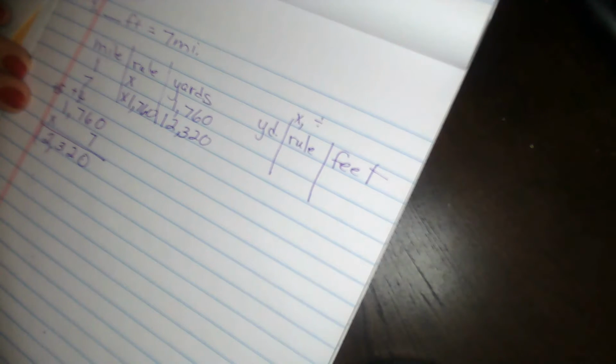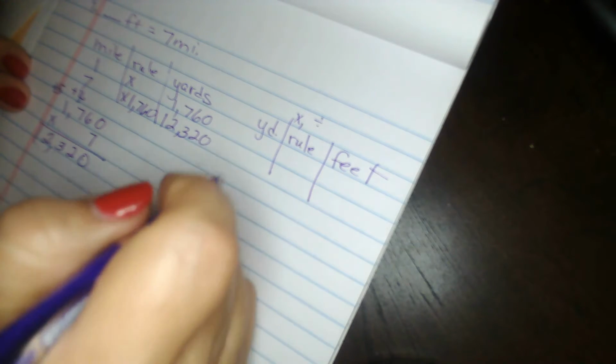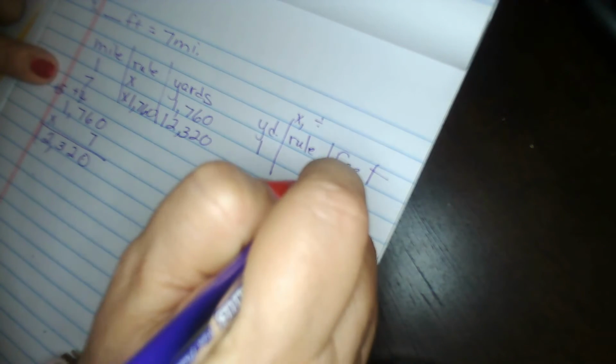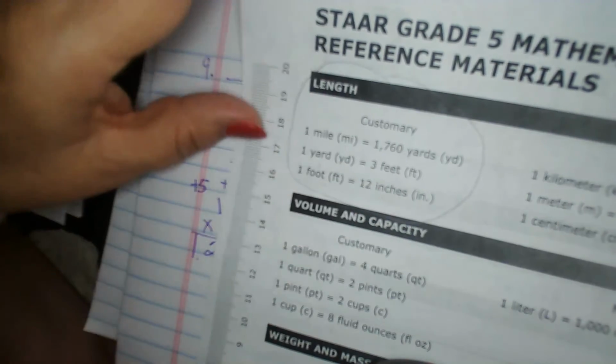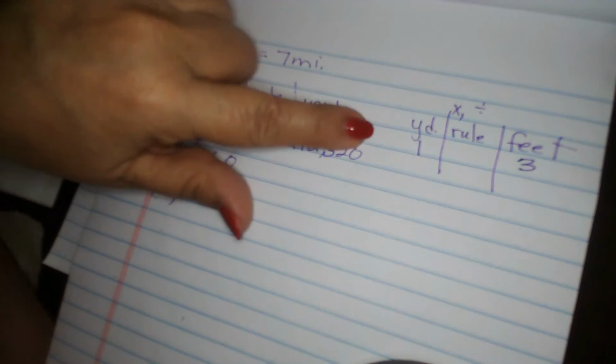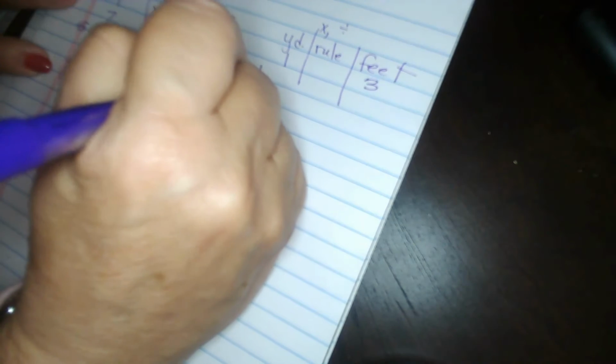Okay, so you see how we do that. So now I'm going to move it over here. I have yards, my rule, and feet. I can either multiply or divide, right? Those are the only 2 operations I will be using in conversions. So for every 1 yard, it equals 3 feet. And I got that information from here. I'm always going to write my rule down first. So do you see that right here? For every 1 yard equals 3 feet. So write down my rule. Now I'm going to write down the information I have.